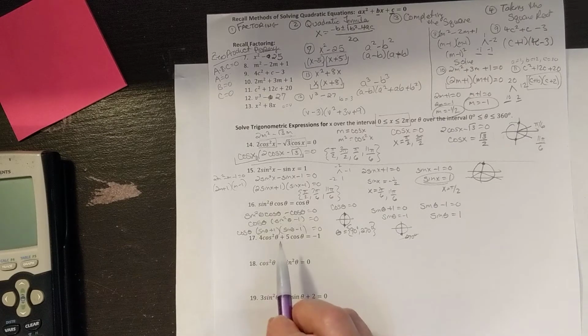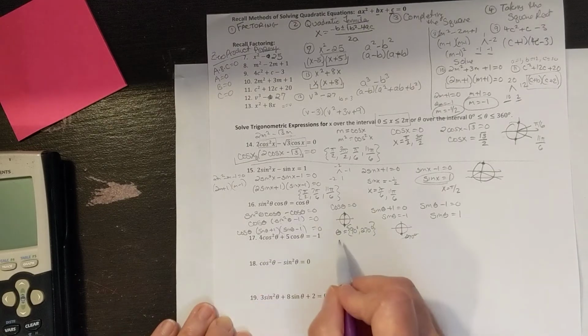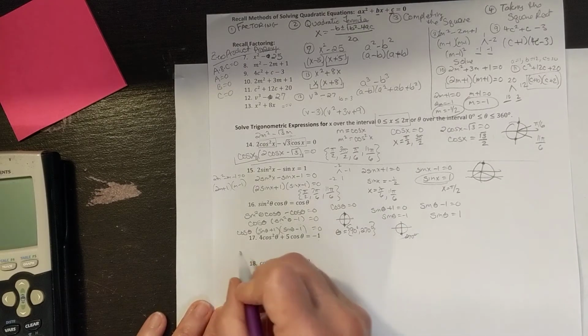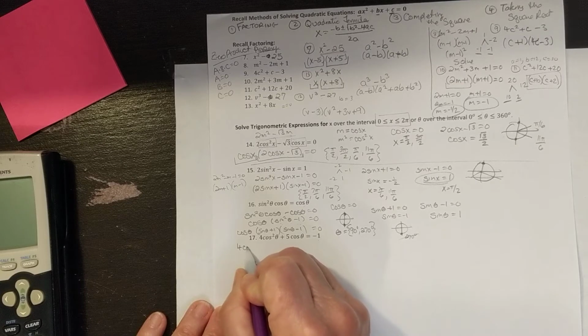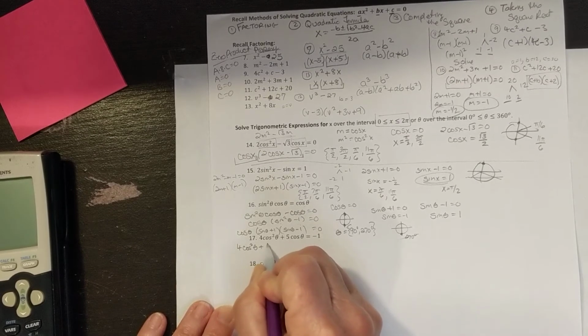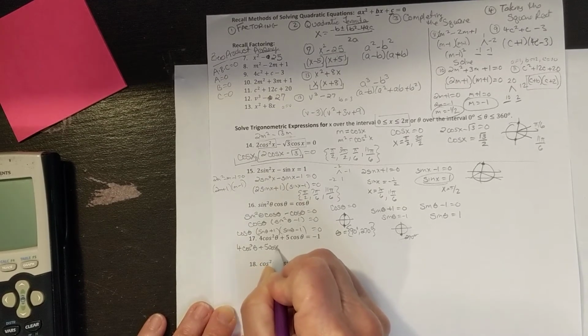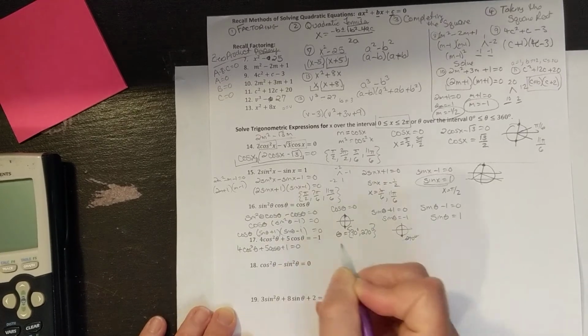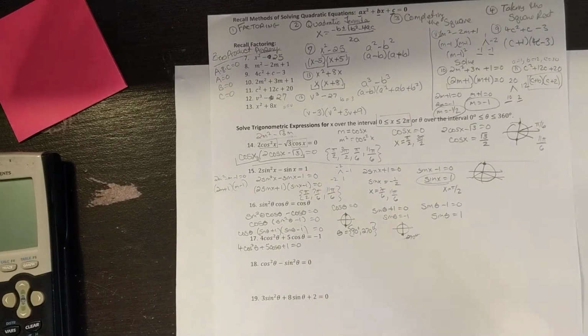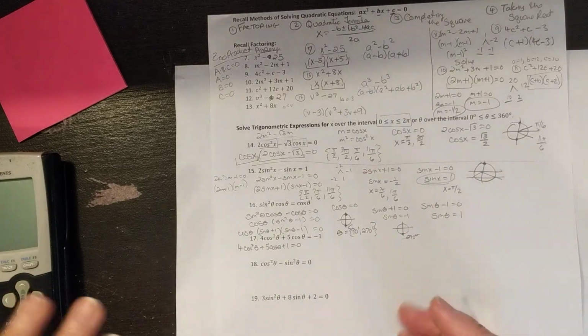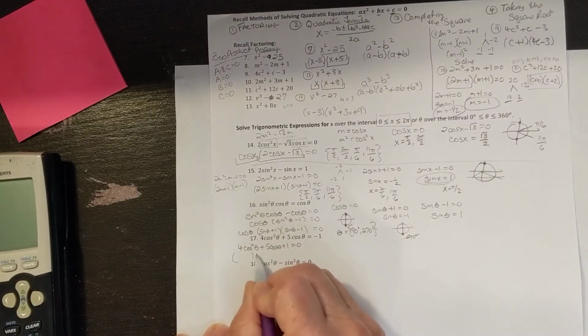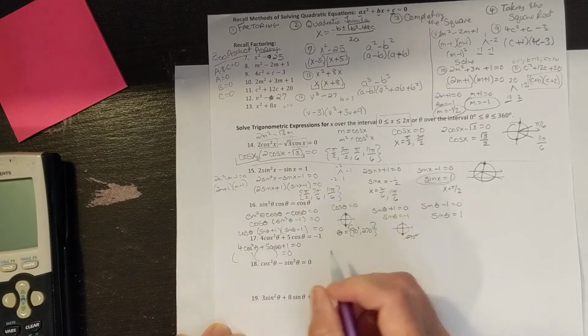Let me look at this for a second. Okay, I'm okay with that. We've got this one. Let's get a 0 on one side. So let's see. 4 times the cosine squared of theta plus 5 times the cosine of theta plus 1 equals 0. I'm going to use the AC method to factor this. And once I have it factored, this is what it ends up being. I just don't want to take all that time because we already went through that.